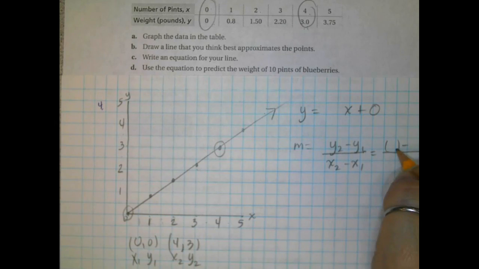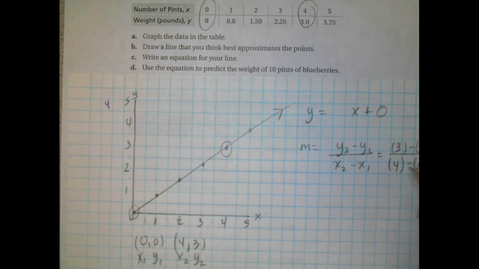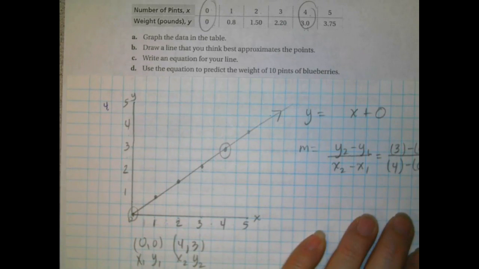What is my y2 value? So I'm going to put a 3 in here. What is my y1 value? 0. Okay, what's my x2 value? And what's my x1 value? Again, 0. What is 3 minus 0? And what is 4 minus 0?